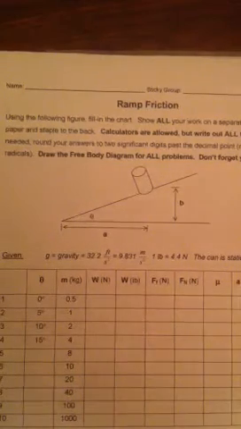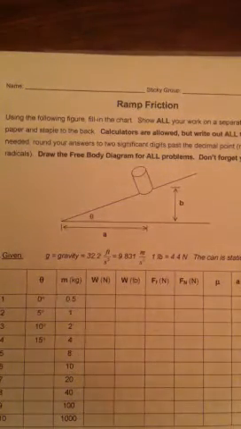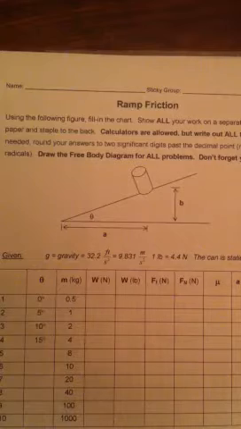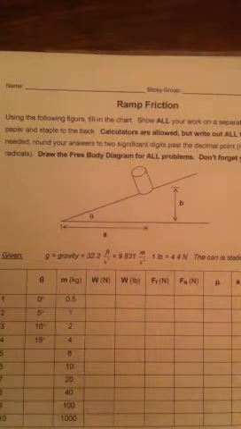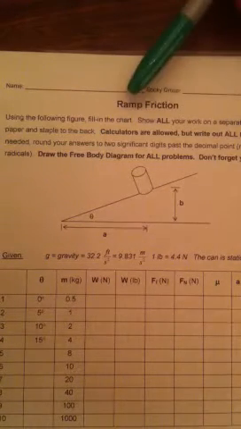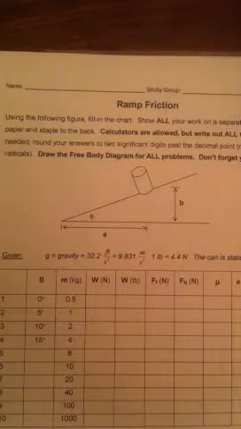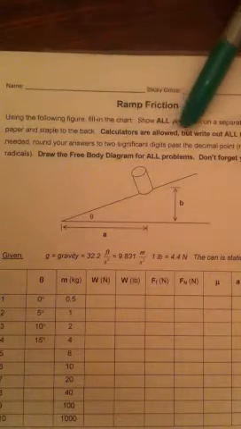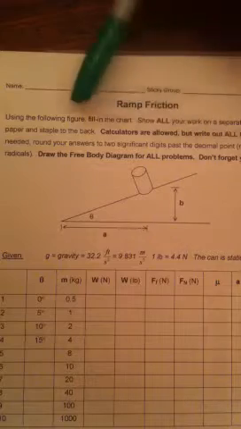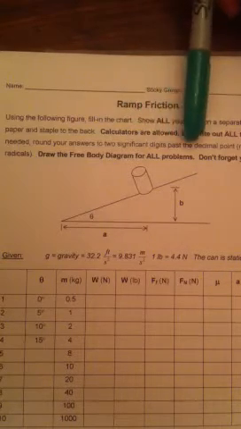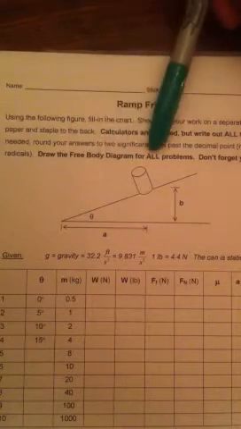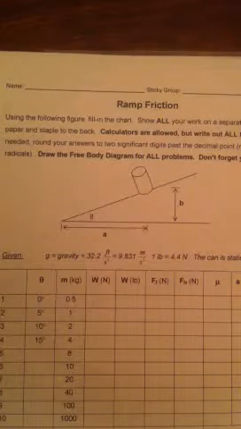There's two types of problems on the ramp friction worksheet. In this video, I'm going to go over the first type of problem. First thing I need to point out is that for every problem, you need to show all work on a separate sheet of paper and staple to the back. Calculators are allowed, but write out all steps. Round your answers to two significant figures. Draw a free body diagram for all problems. Don't forget your units.